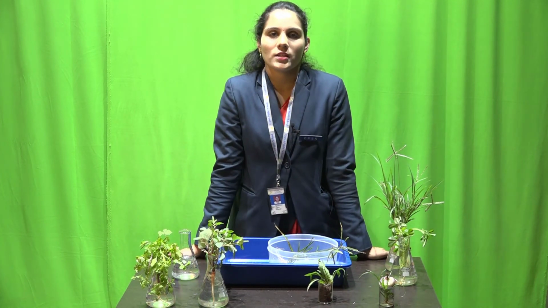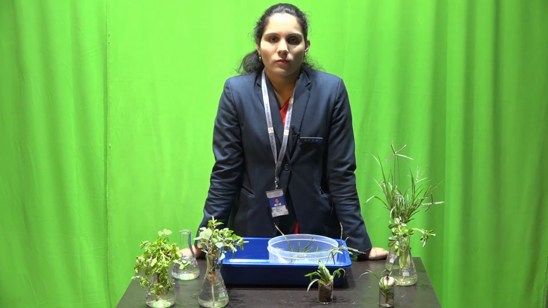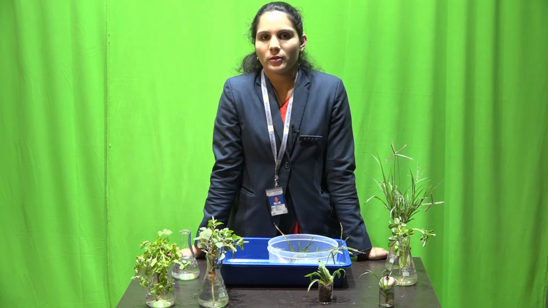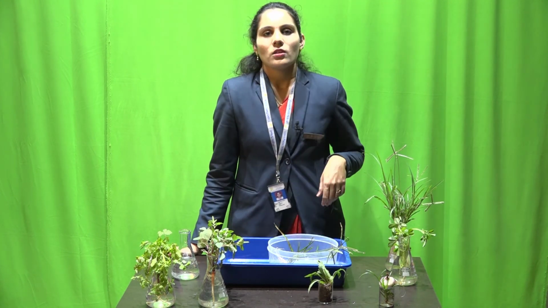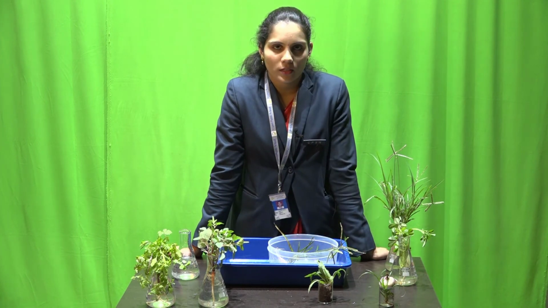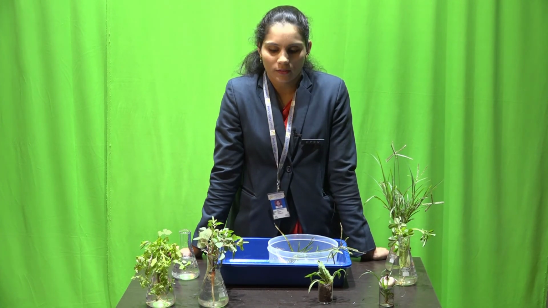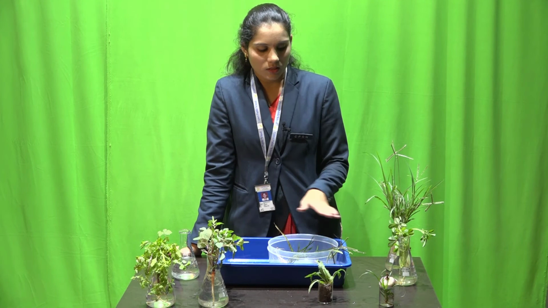The first function is the root provides water and minerals. It absorbs the water and minerals from the soil and provides them to the whole plant. And the second function of the root we understand here, the root holds the soil firmly and it gives support to the whole plant. So, this is our practical.